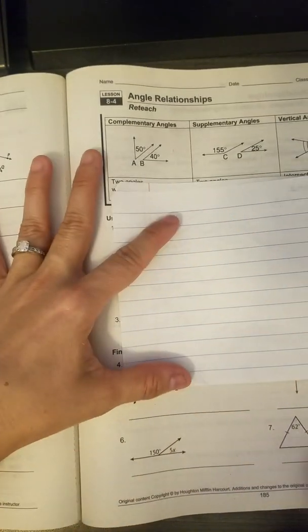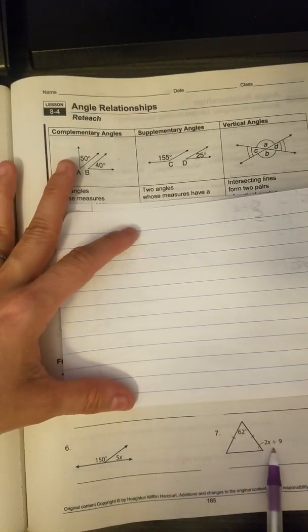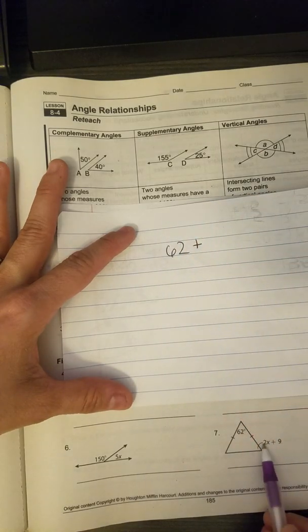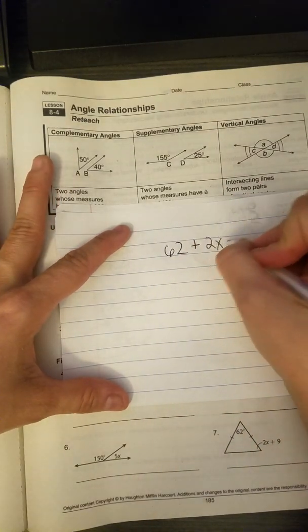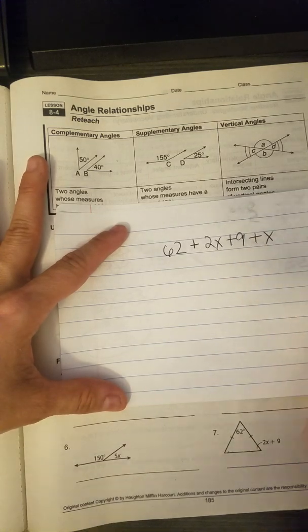I know that all 3 angles have to equal 180. All 3 of them have to equal 180. They give me this one, which is 62, plus they give me this one, which is 2x plus 9. But they don't give me this one. If I don't know it, it's x. It's another x. So that's going to be plus x.